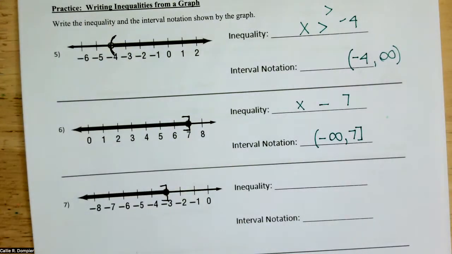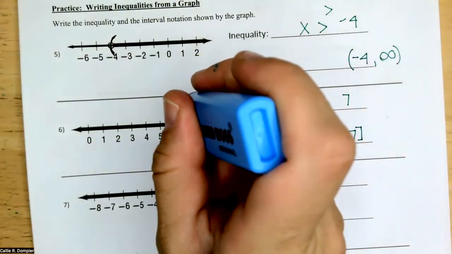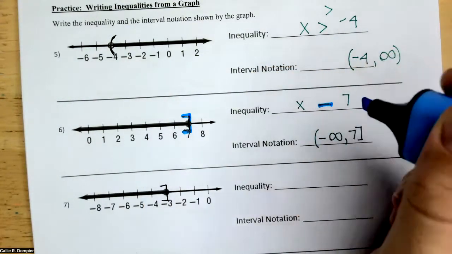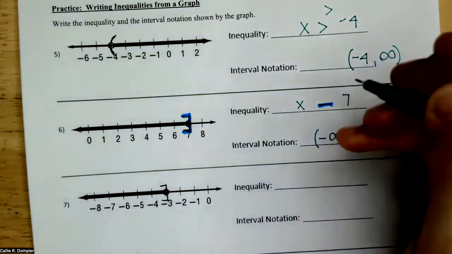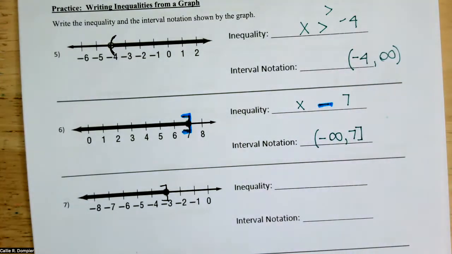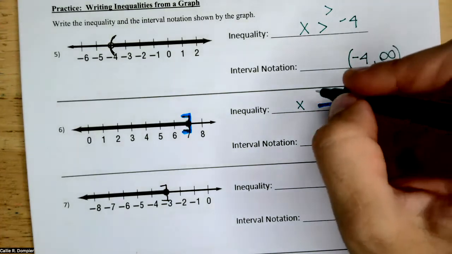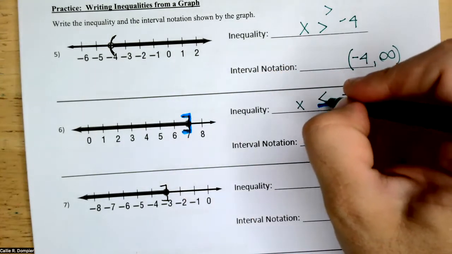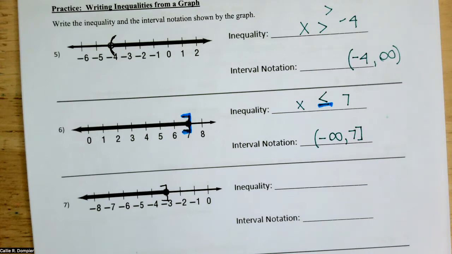All I'm saying is because of this, we have this, okay? And then we have to decide, is it x is greater than 7 or x is less than 7, okay? So 6 is less than 7. So x is less than or equal to 7. Good.